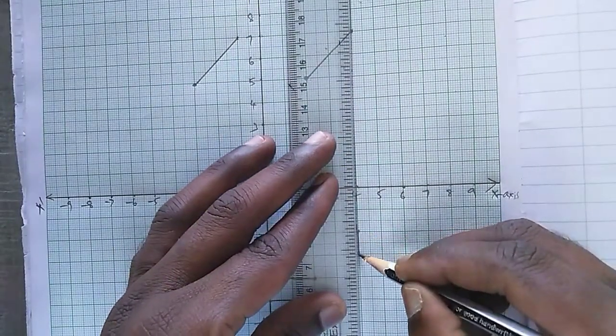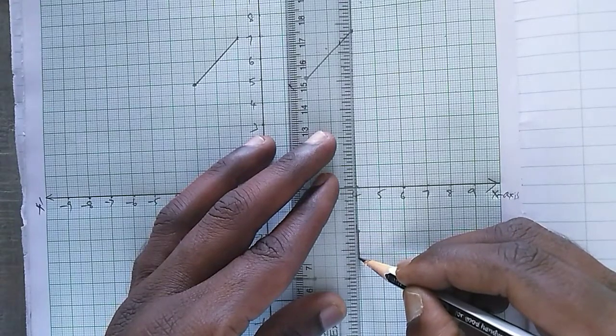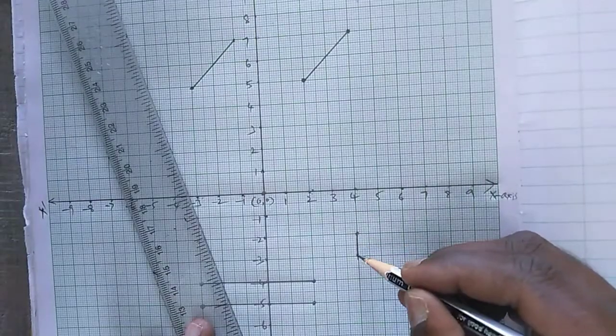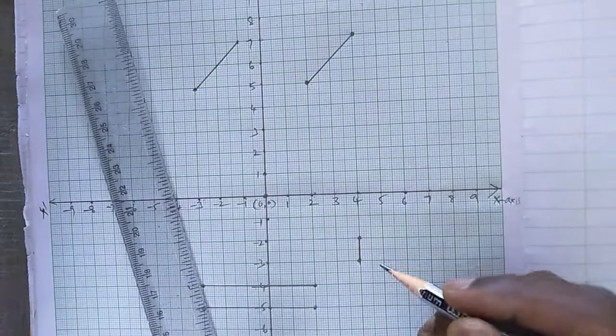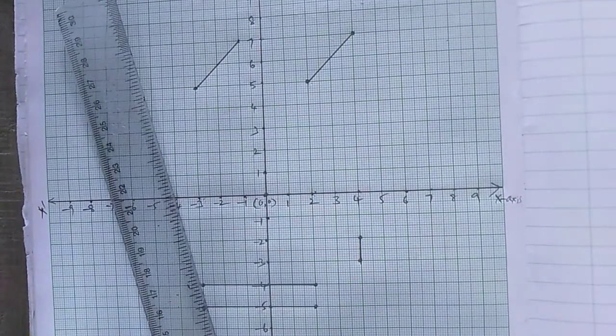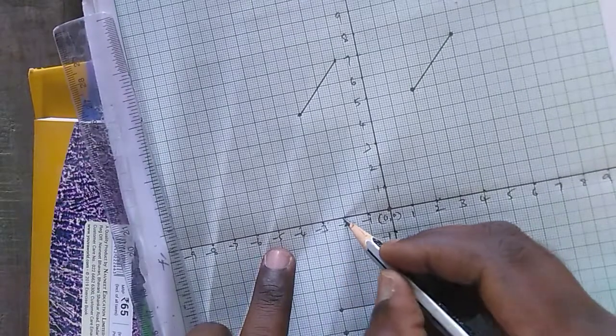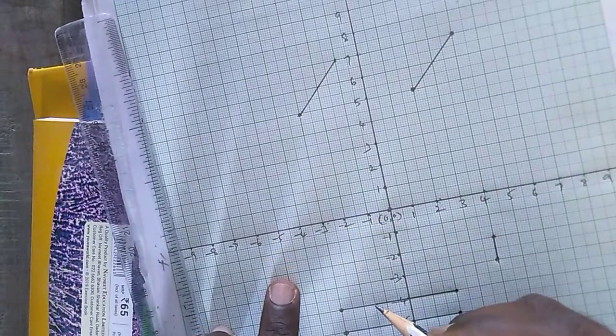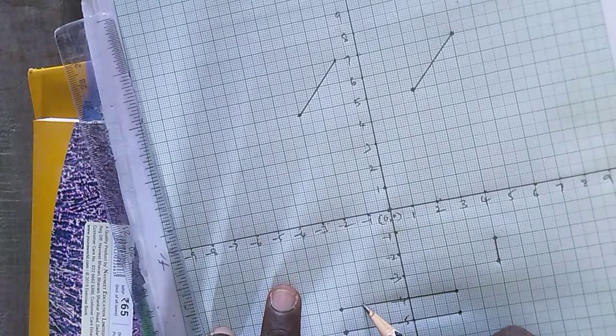Okay, it's completed. 4 comma minus 2, 4 comma minus 3, both are completed. These two are making a pair. Next after that, minus 2 comma 4, minus 2 comma 3. This side, minus 2, 4, it will be here.